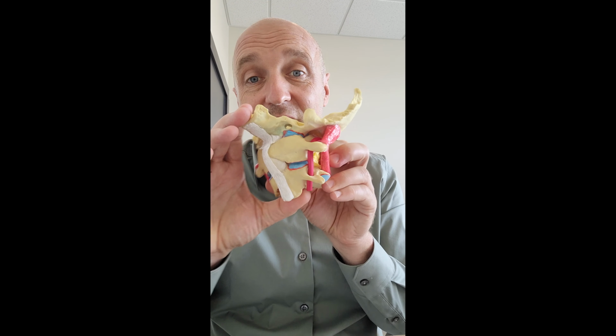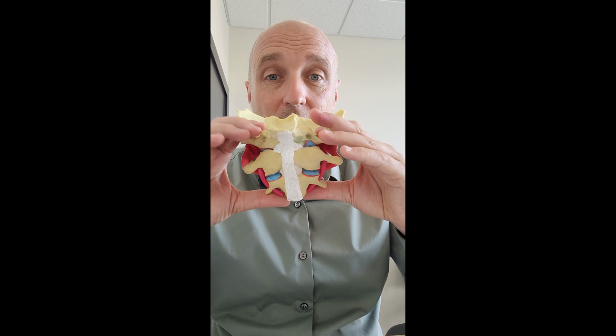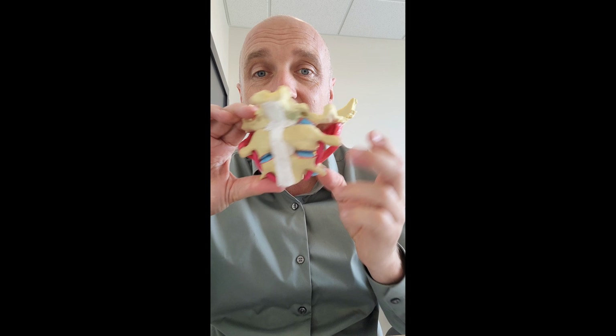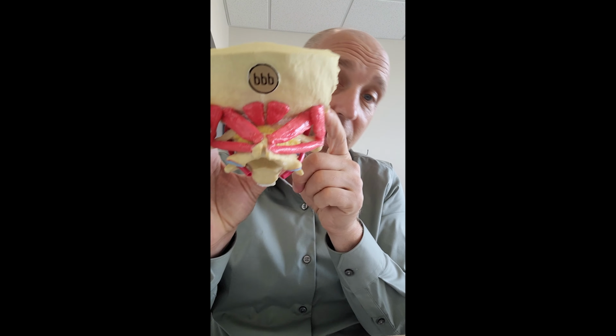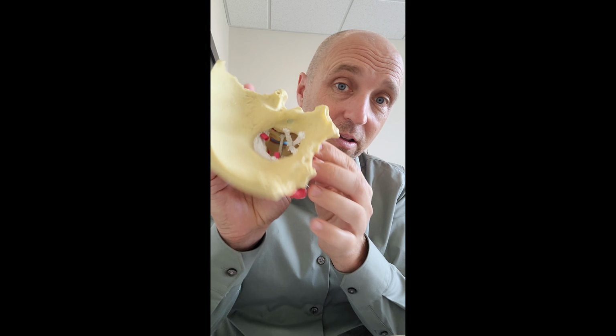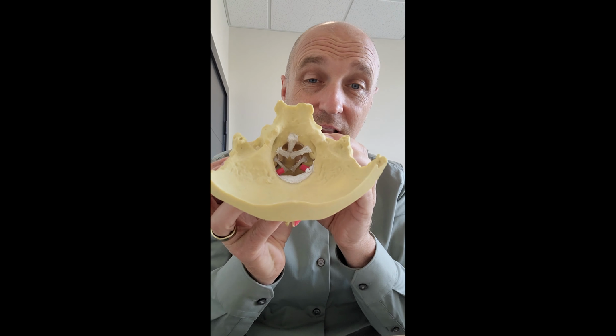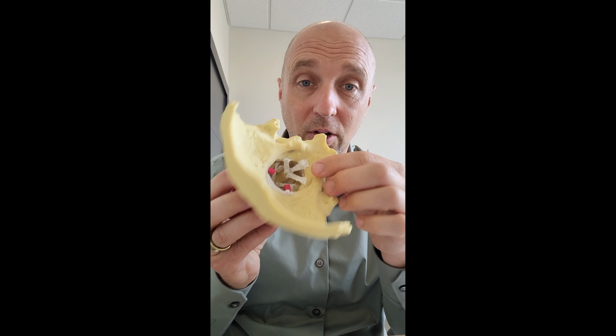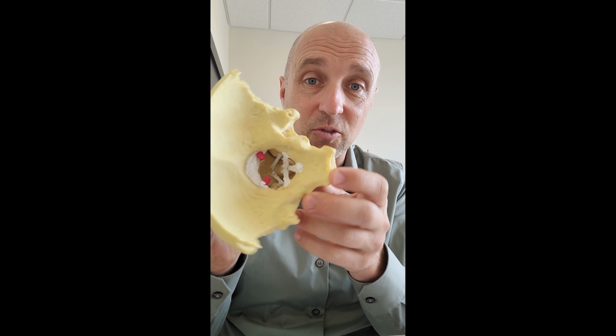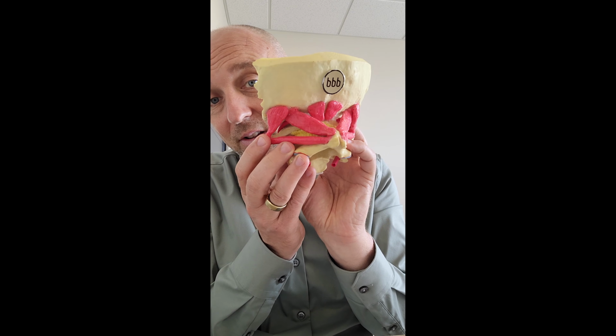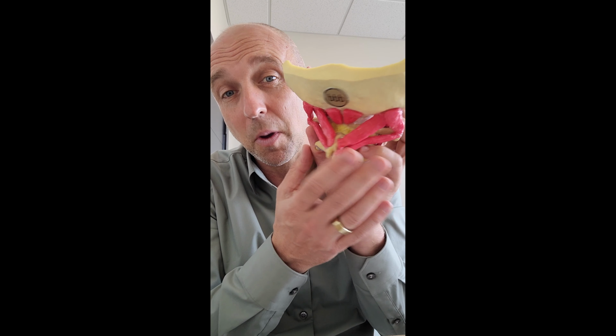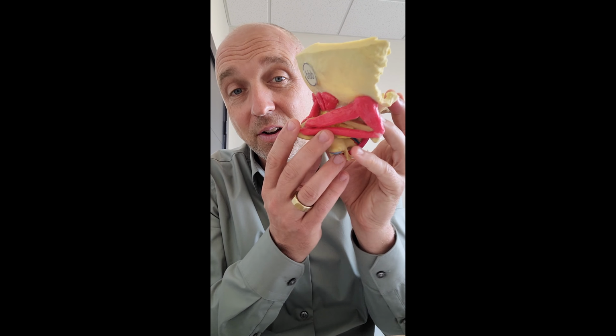So you can see that in this model, scaled up 4 times, this is a very complicated area with different ligaments, the apical and the alar, and the accessory ligaments. And not only that, but look at the suboccipital muscles in particular.